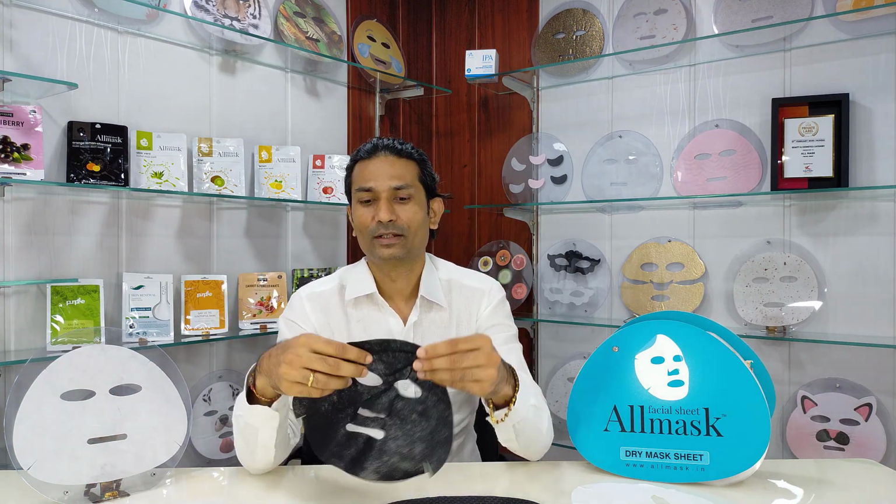Those fibers are called charcoal fibers. Charcoal is famous for its absorbency of malodor and impurities, and you can say oil absorbency. So if you want to make any mask for these kinds of properties, like an anti-acne mask, oil absorbing mask, detox mask, or anti-pollution mask, you can use this kind of charcoal fiber sheet mask.